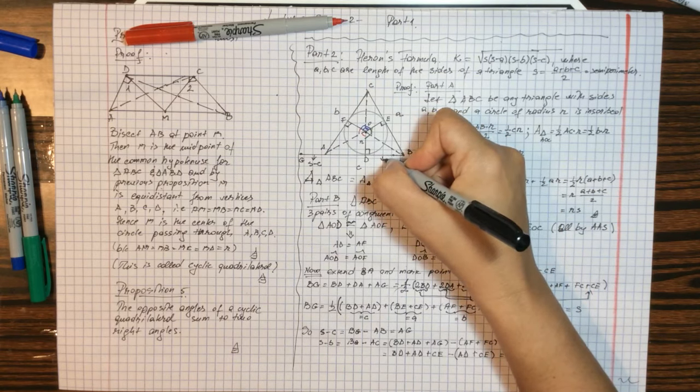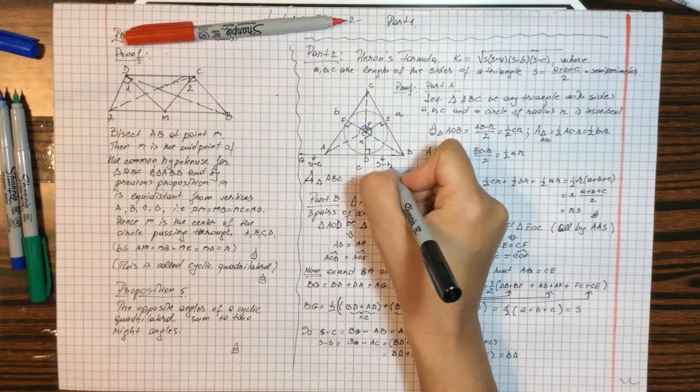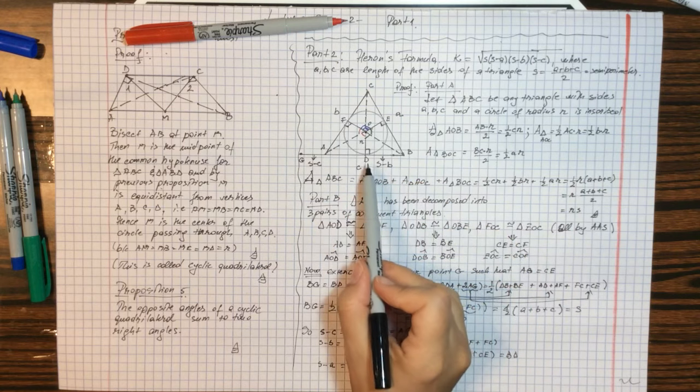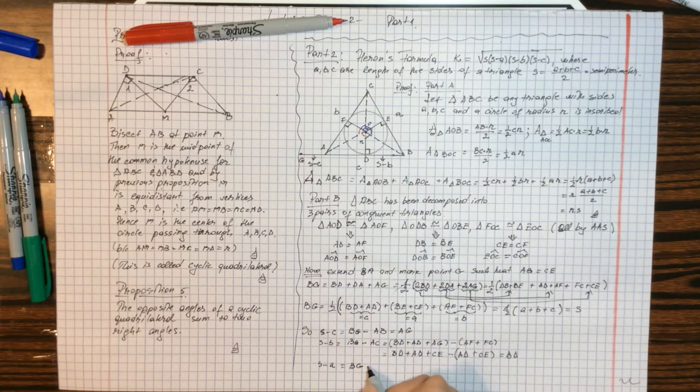So this line here is equal to S minus B. Okay, and let me see what would compare with the quantity S minus A. S minus A would be the entire line BG, which I just said is equal to S, minus BC.